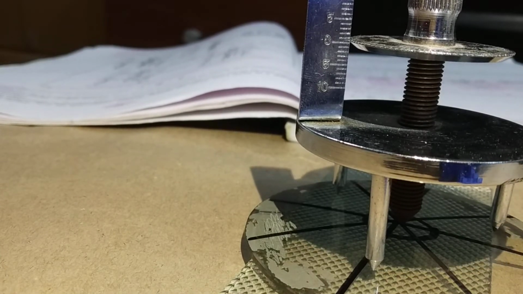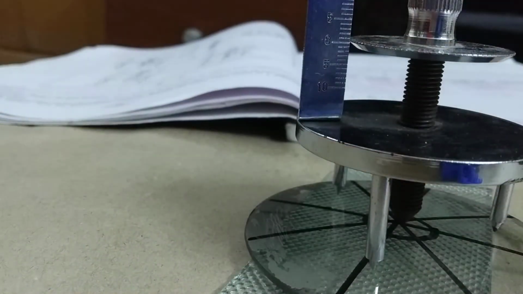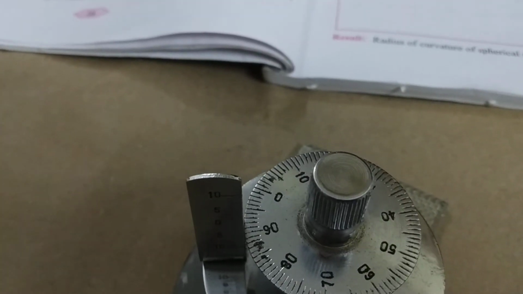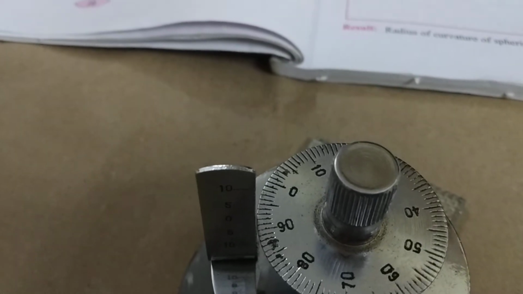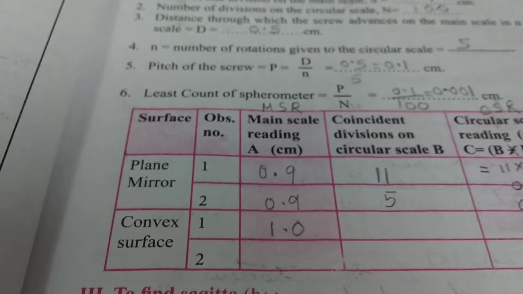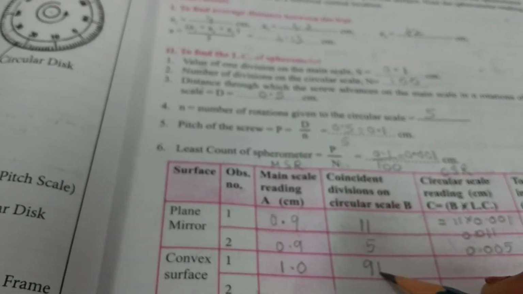So the main scale is 1. The circular scale reading is 91. So let's write it down. So the main scale reading is 1 and the circular scale reading is 91. So this comes out to be 0.091, and this comes out to be 1.091.